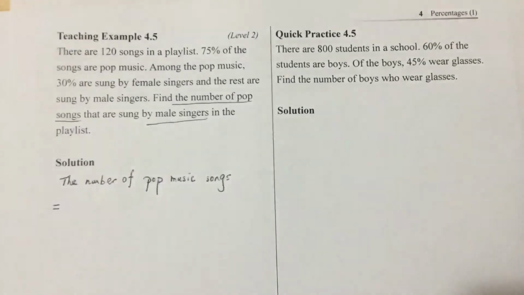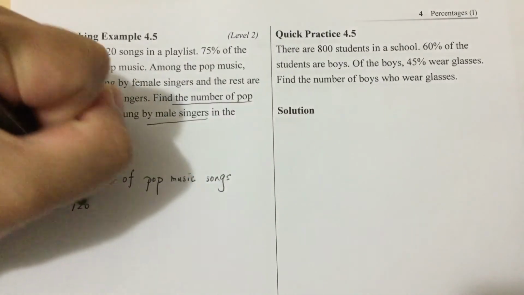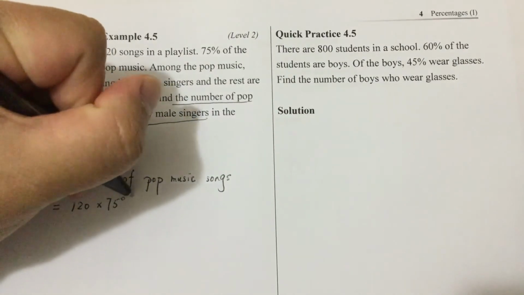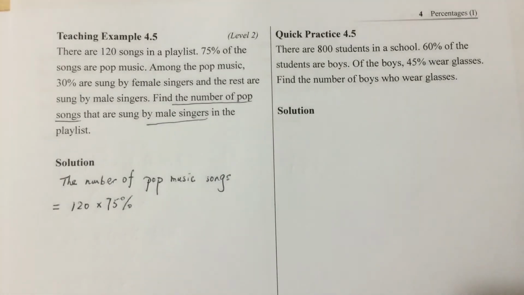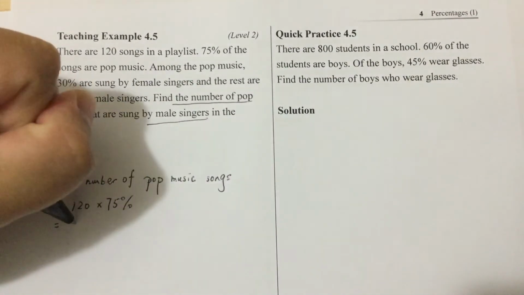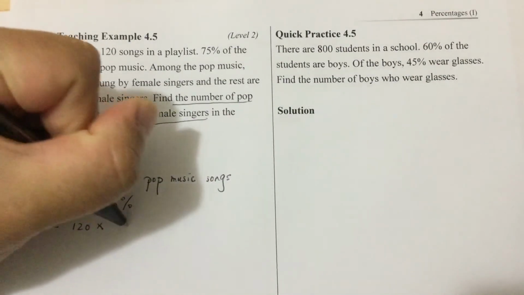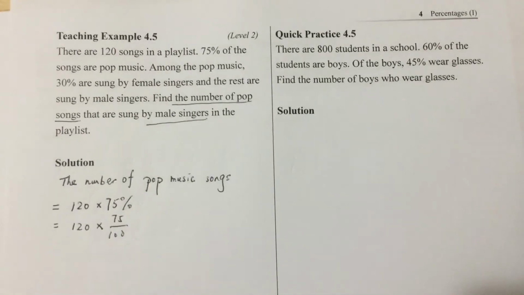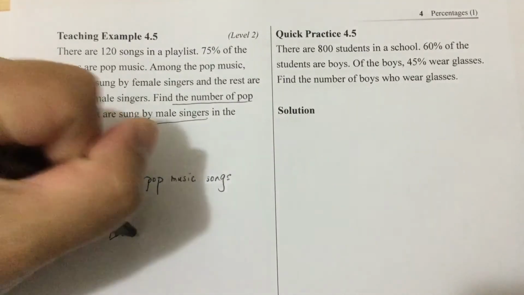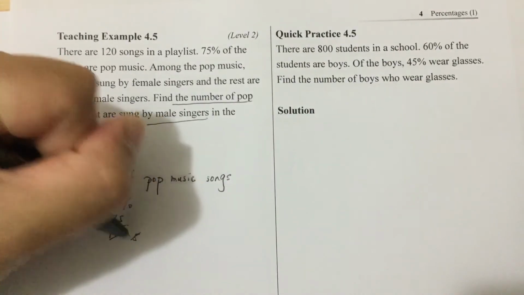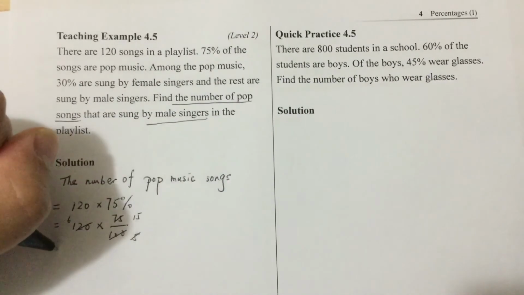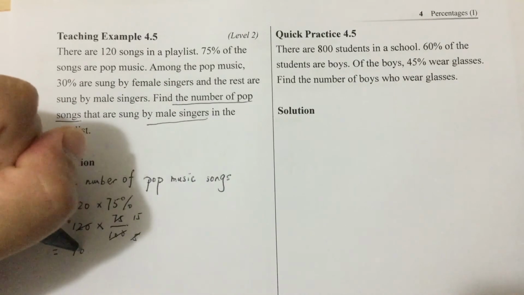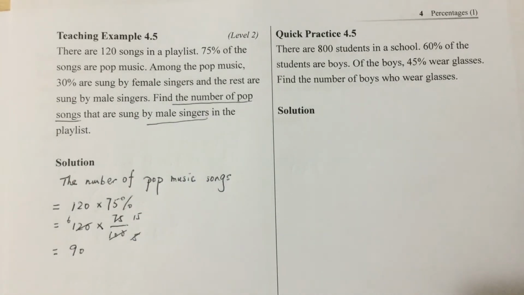You can know it immediately: 120 times 75%. So you get something like this, and then we can do the calculation. 120 times 75 over 100 as the denominator. We do the cancellation, 5 and 6, and this is 15. So you get 90 pop music songs here.